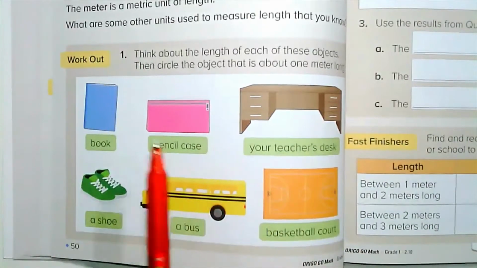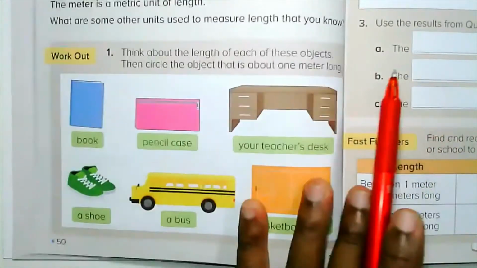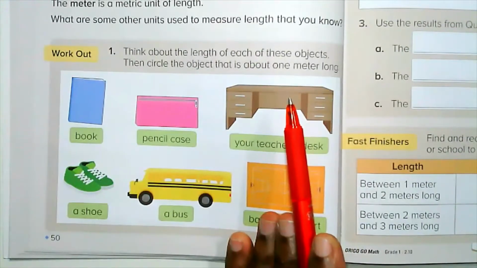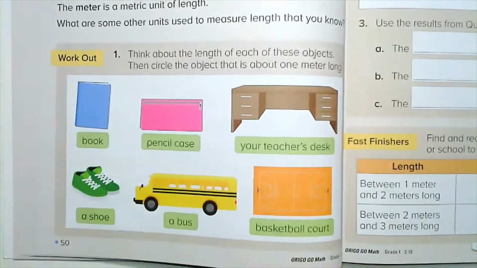So now let's take a look at the workout. Number one, think about the length of each of these objects. Then circle the object that is about 1 meter long.